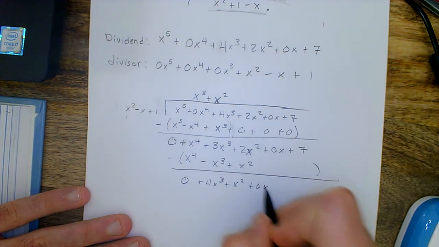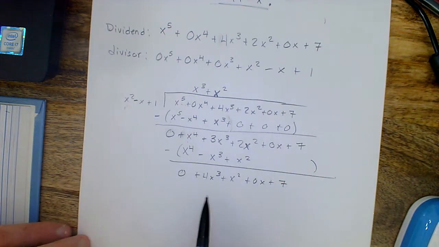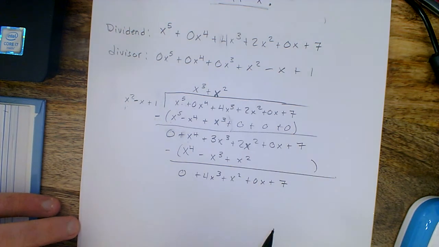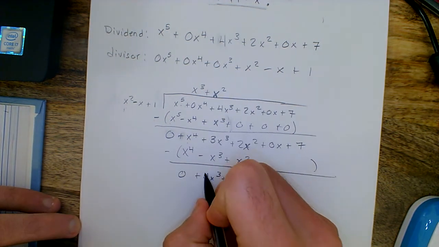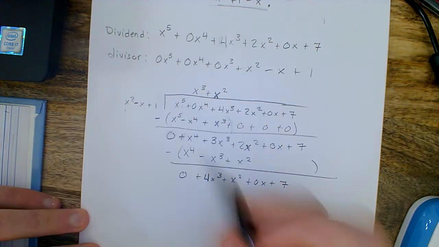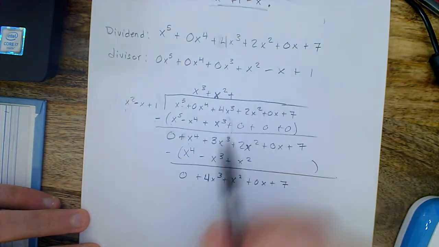And then plus 0x plus 7. Okay, so we're still not done, because the degree of the polynomial that we've just produced here is still greater than our divisor's degree.